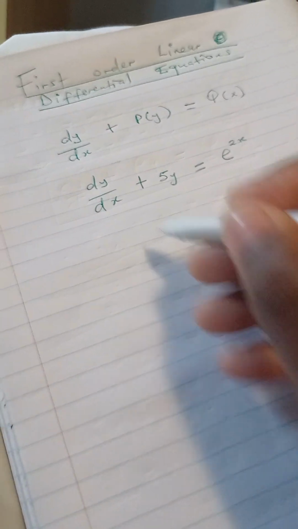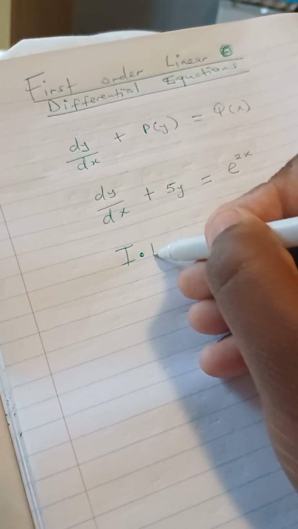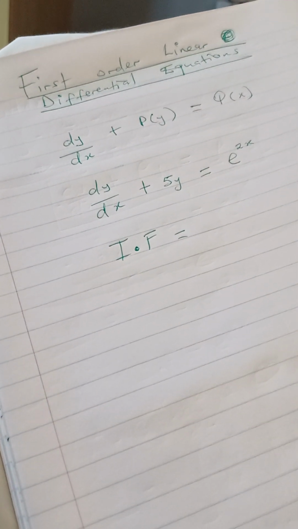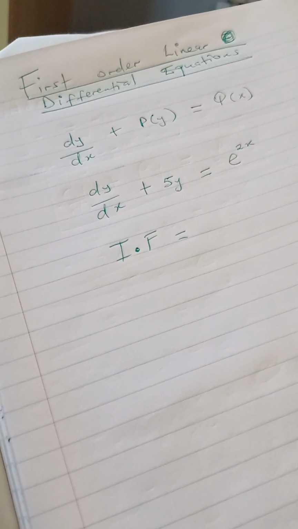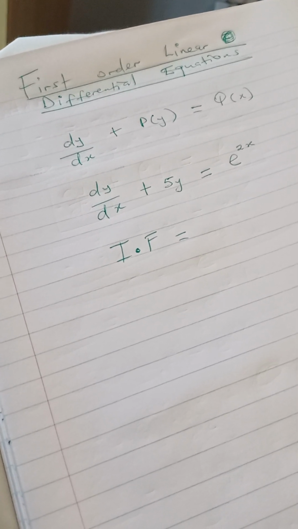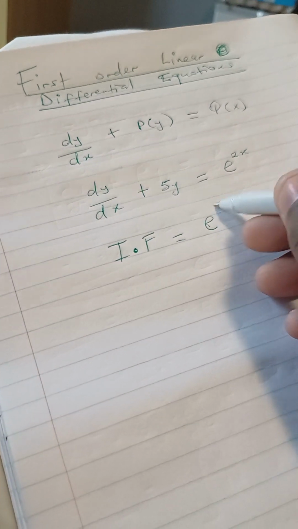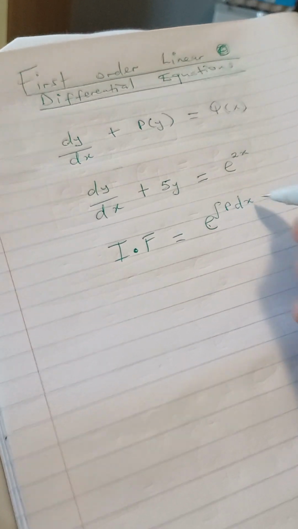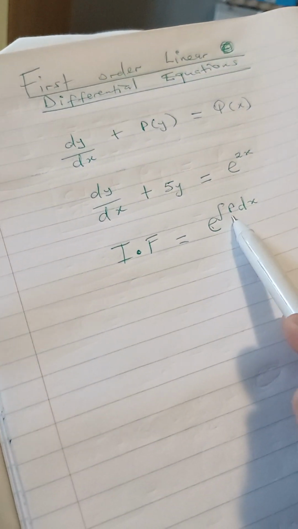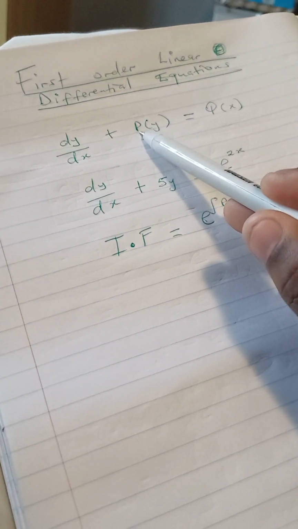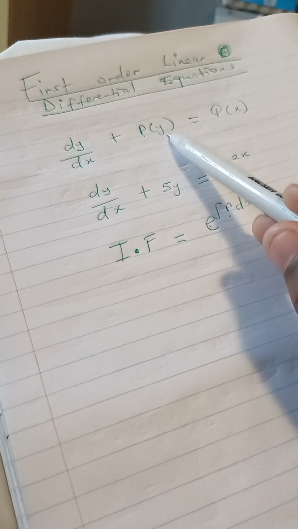So how can you solve this question? You need to find the integrating factor. The formula that you need to apply to get the integrating factor is e to the power of the integral of P dx, where P is the coefficient of y.